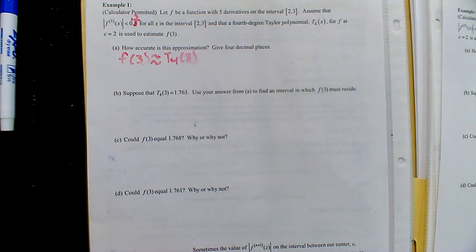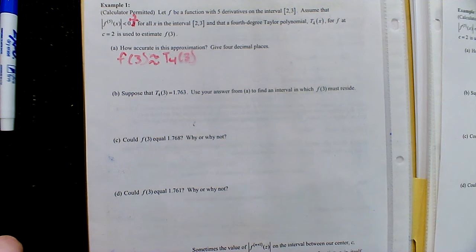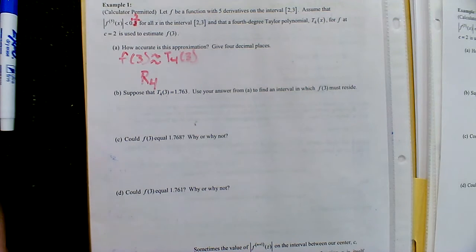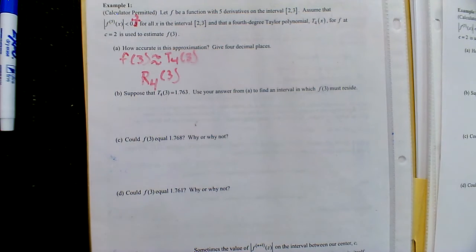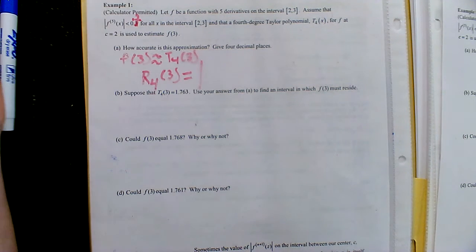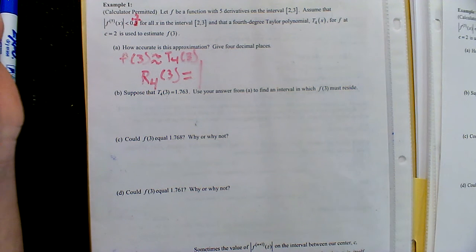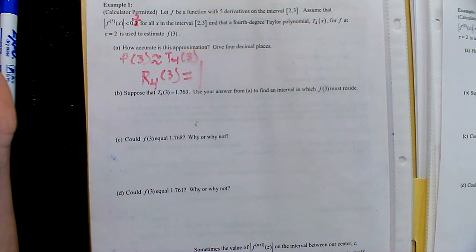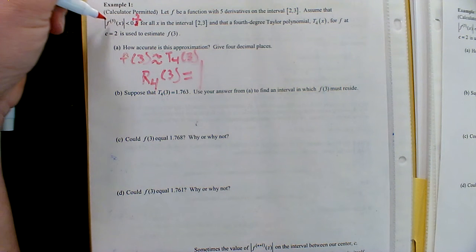So we want to know how accurate this approximation is. From yesterday on the previous side of the page, we're going to use that remainder formula, the Lagrange error bound, or the Taylor approximation. So R4, because fourth degree, and we're trying to approximate at 3. And we're going to use that formula from yesterday on the front. So it was that absolute value. On the top, remember it looked like the Taylor series, but there were a few differences. On the top, it was that n plus 1 derivative, not the nth derivative. So that's this 5, or f of 5x that they're talking about there.